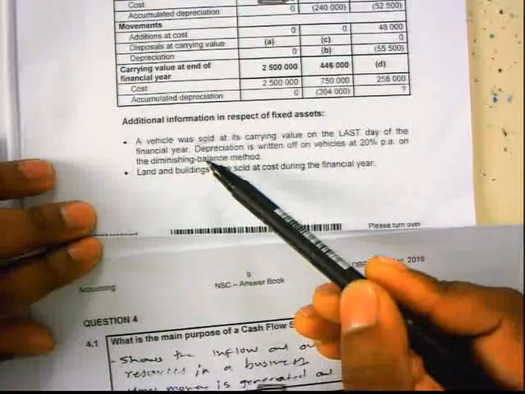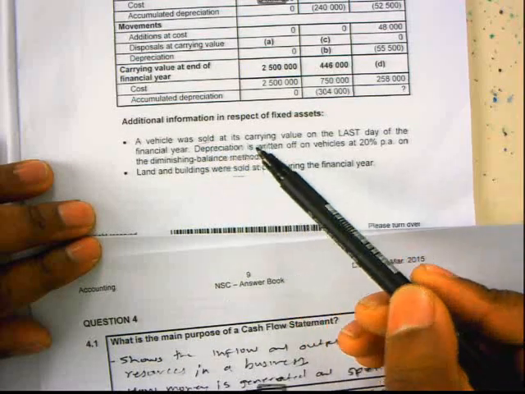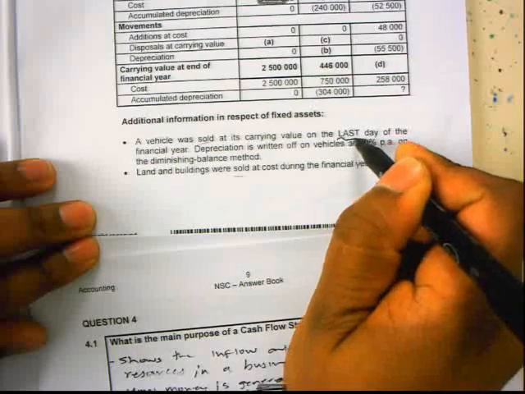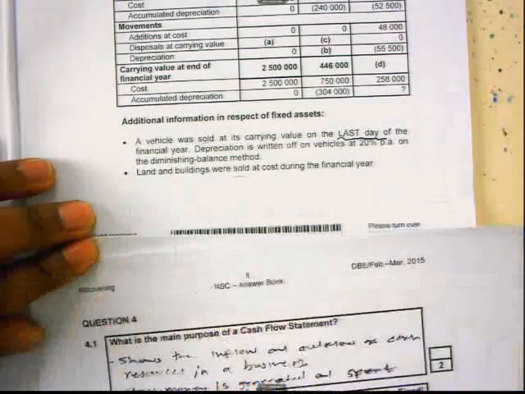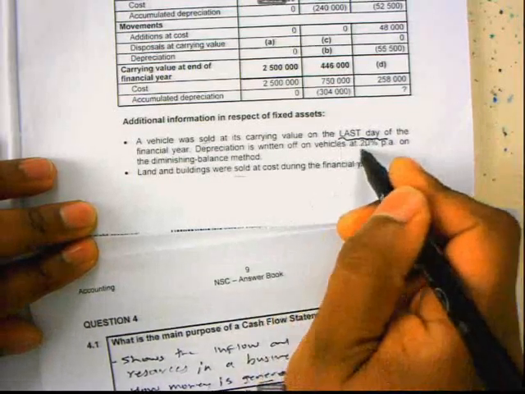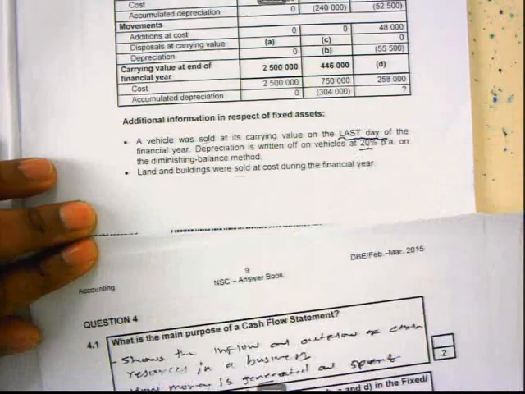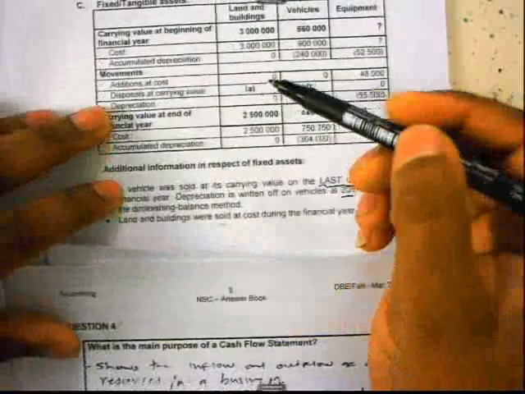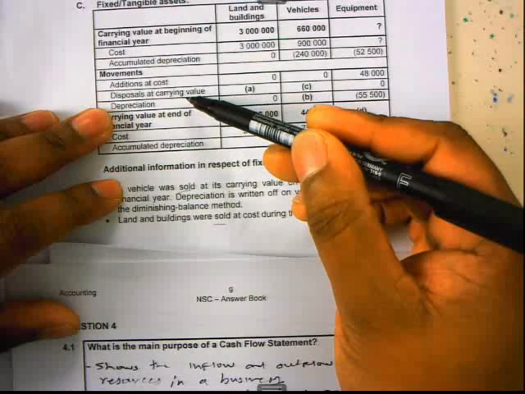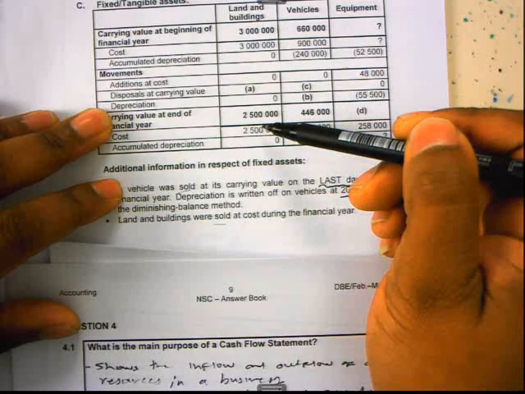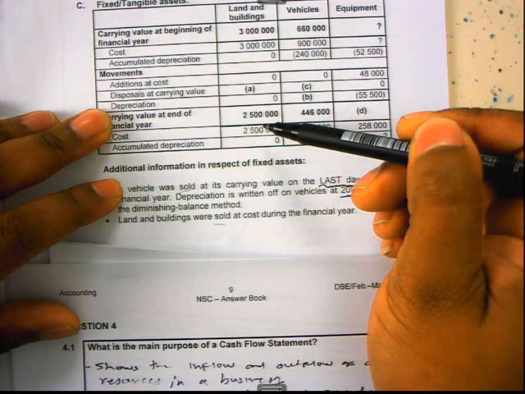Additional information here. They say a vehicle was sold at its carrying value on the last day of the financial year. Depreciation is written off at 20% per annum using the diminished balance method. Right. Let's go to A. A, they say you must calculate disposal at carrying value of land and buildings. I mean, this one is a straightforward calculation.